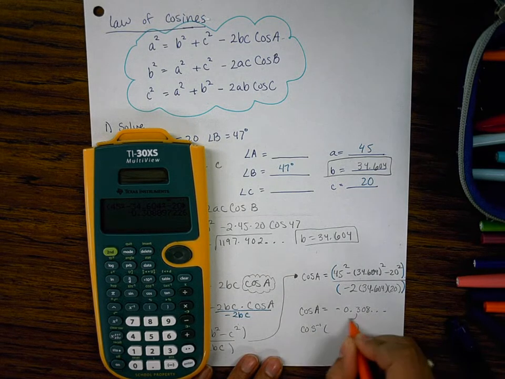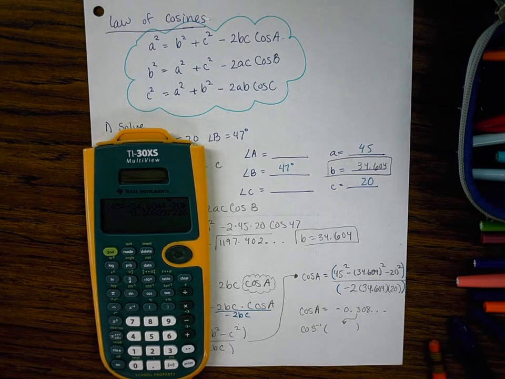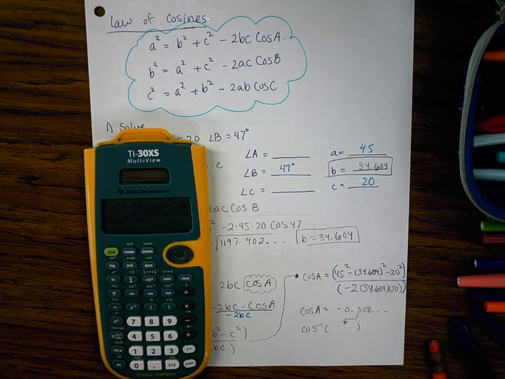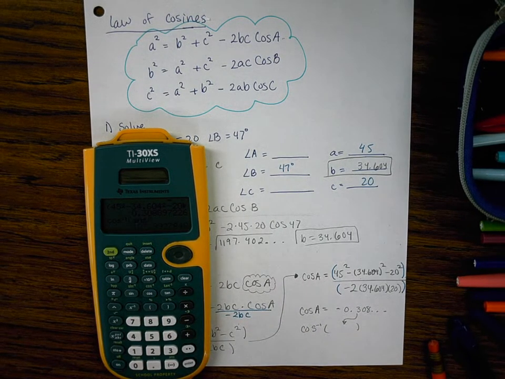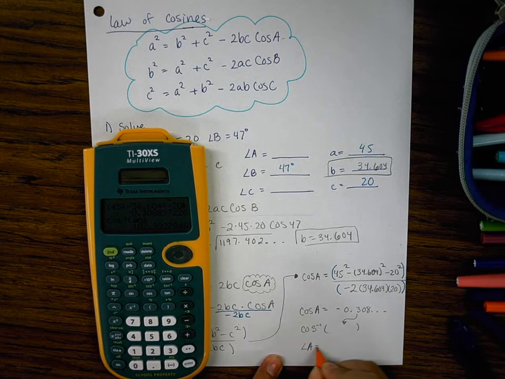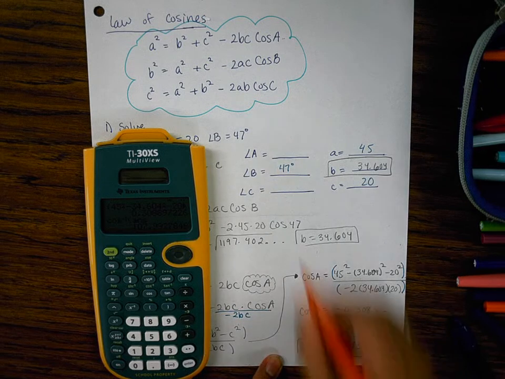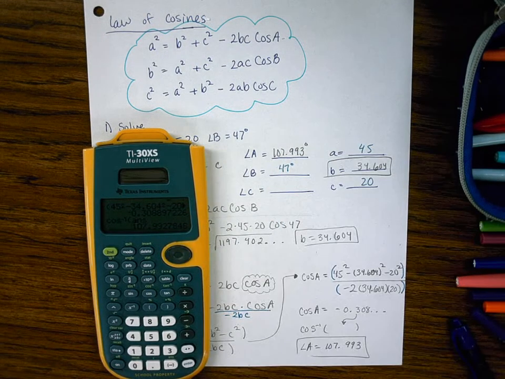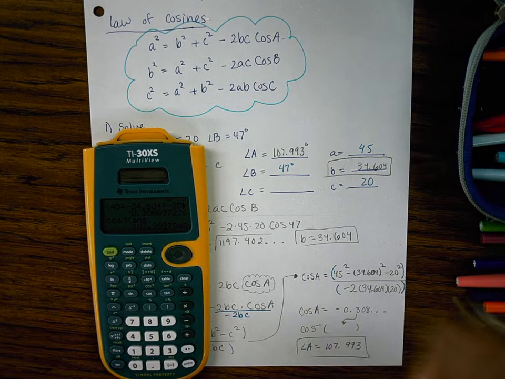And then I'm going to do inverse of that number. So I hit second cosine, second answer. To get the inverse of that last number that's in there, I hit equals and I get 107, and that is the answer for angle A: 107.993.